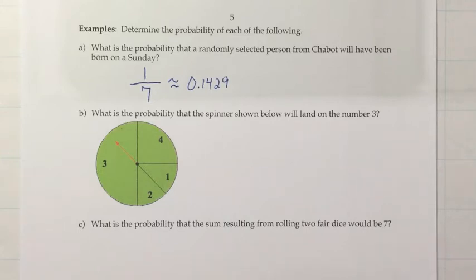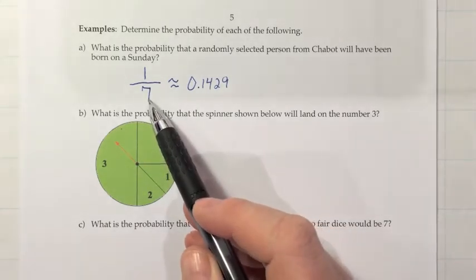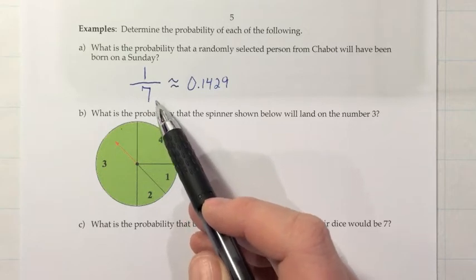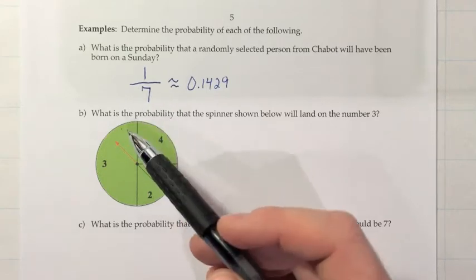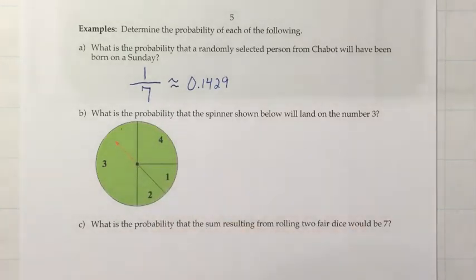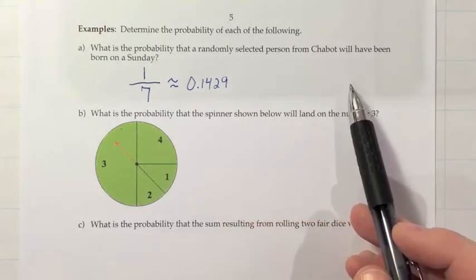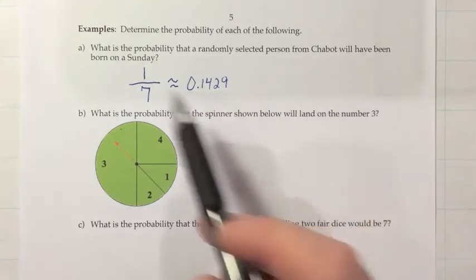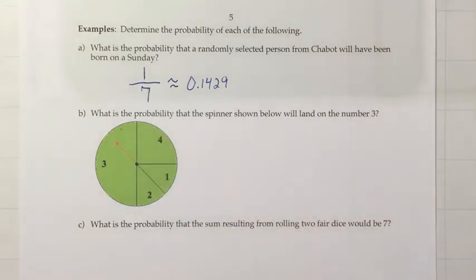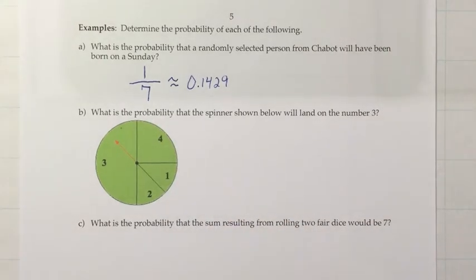One thing I will point out is that makes the assumption that all 7 of those days are equally likely to be a day that somebody's born on. If that's not true, we might do a different approach called empirical probability, and we'll be looking at that a little bit further down the page. When you see these on MyMathLab, they want you to do them from the theoretical approach that all of those days are equally likely. All right, so moving on to the next one.